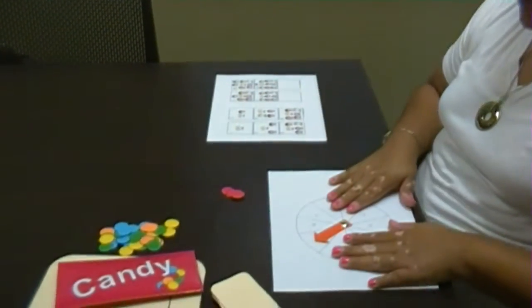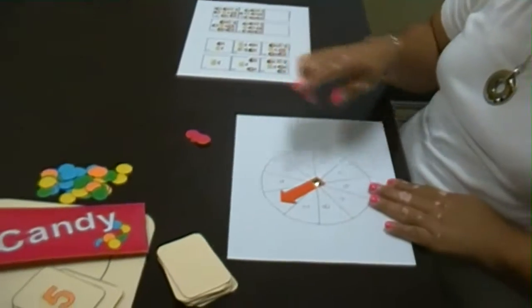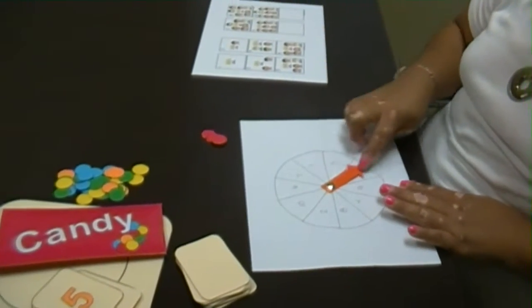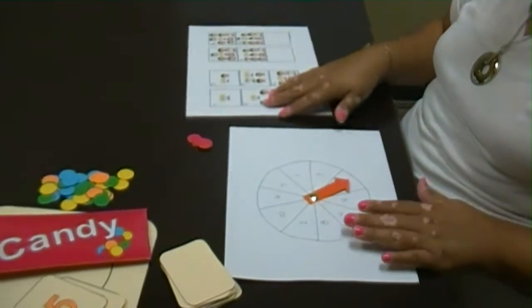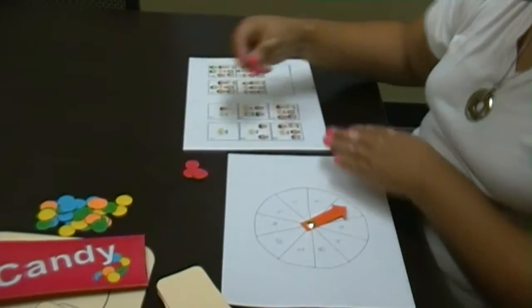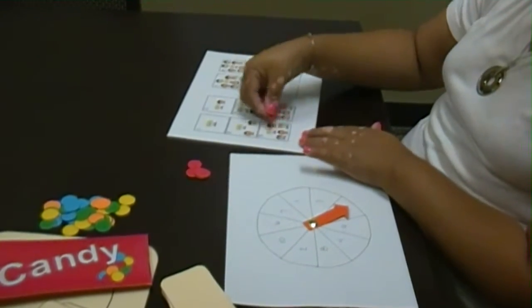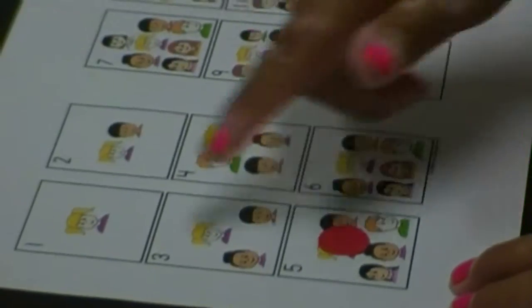So the children will be placed in groups of 4, and the first person to go will spin the number. This one landed on 5, so the children will then put a marker on the number 5. Once they've put a marker on all of the squares, then they can yell out bingo.